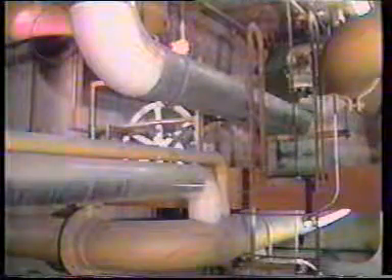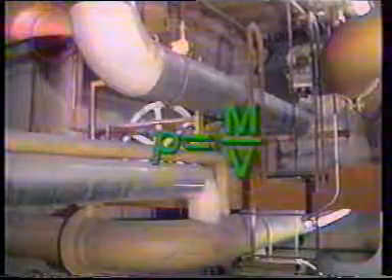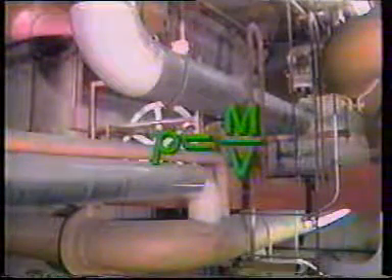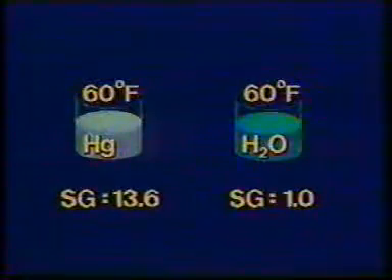So far in this program, we've seen that density is the mass of a substance within a unit volume. That density is affected by temperature and pressure, and we've discussed how specific gravity is used to relate the density of fluids to water or air. In the next section, we'll focus on viscosity, another property of fluids that affects flow measurement.